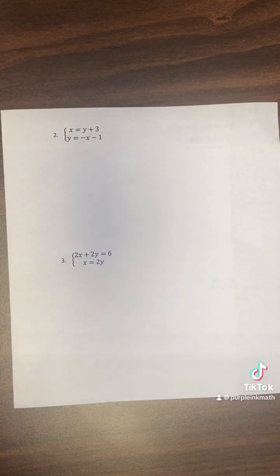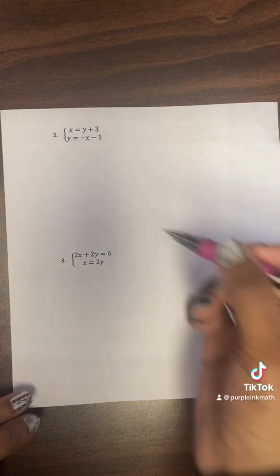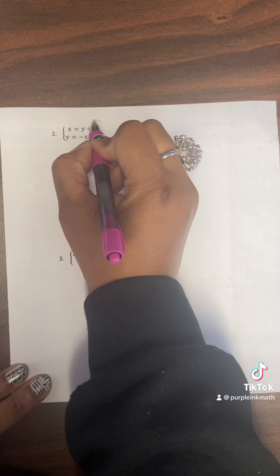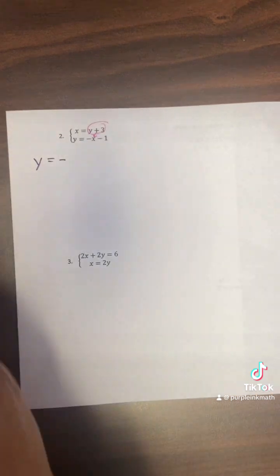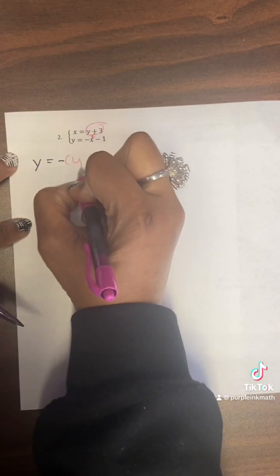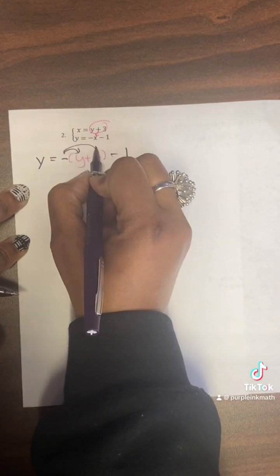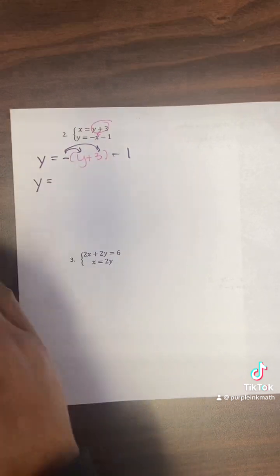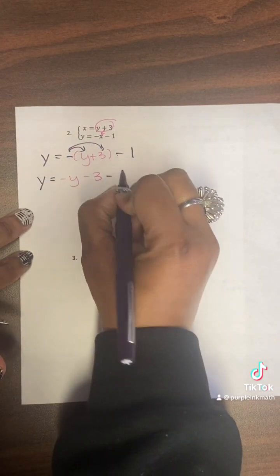In this example, I have x is equal to y plus 3 and y is equal to negative x minus 1. So I'm going to substitute. So they're telling me x is this thing. So I'm going to take this thing and plug it in there for x. So I have y is equal to negative y plus 3 minus 1. Now I'm going to distribute this negative. So I have y is equal to negative y minus 3 minus 1.